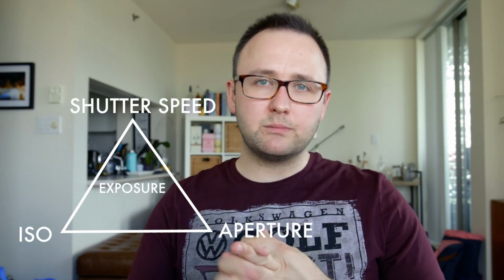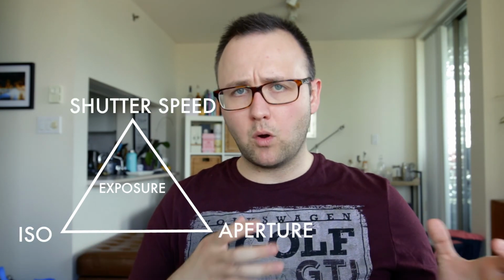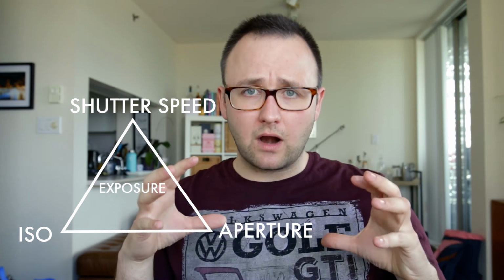But the most important thing is just to practice and have fun with it. Have fun with manipulating these different things. You've got ISO, aperture, shutter speed. You can play around with them. You can figure out what works. Once you figure out the rules, you can then have the best fun by completely breaking them and having good fun with it, which we'll talk about later on in this series.